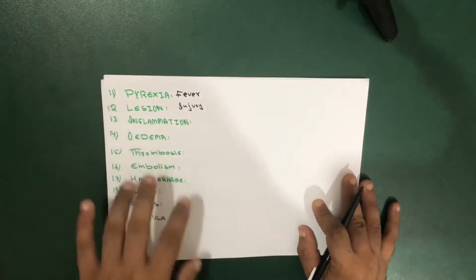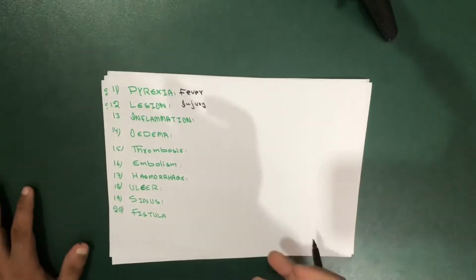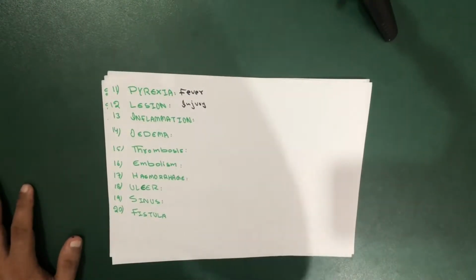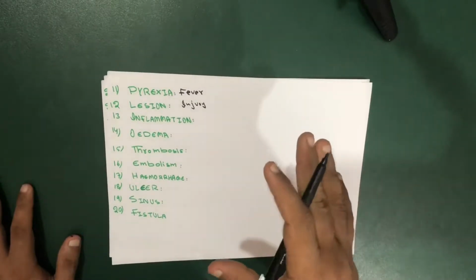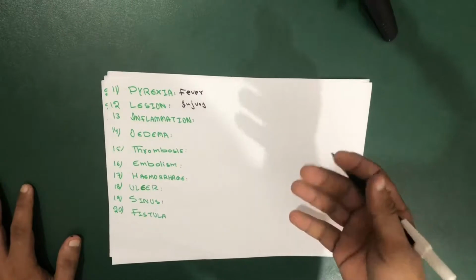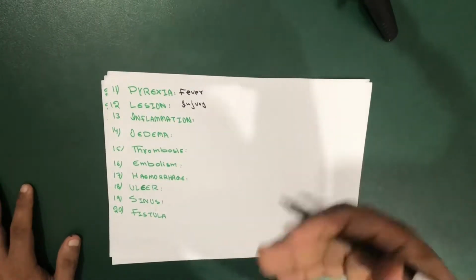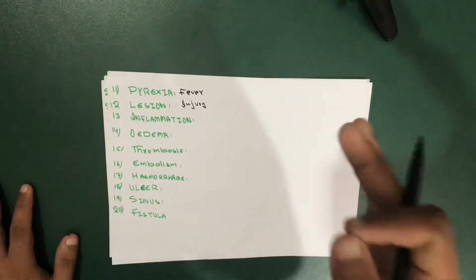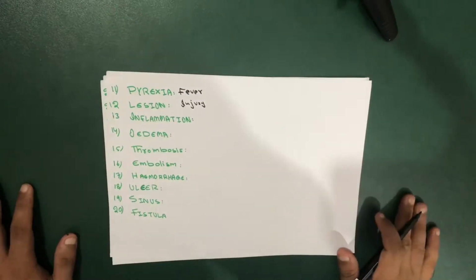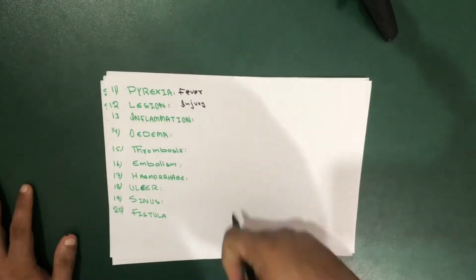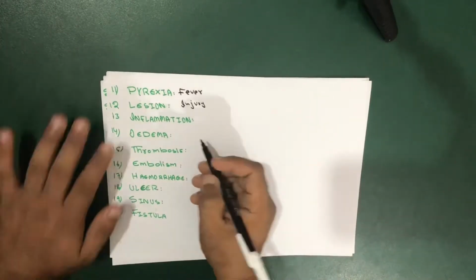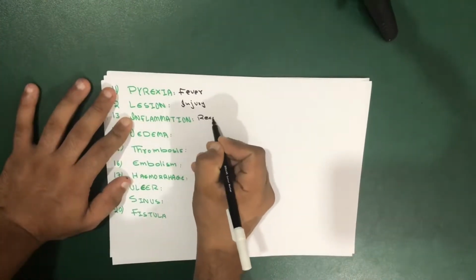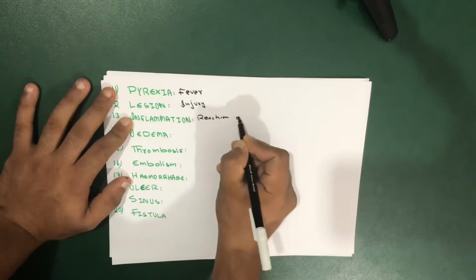In the case of inflammation, you should say it is the local reaction of the tissue to an injury, or an abnormal stimulation caused by a physical, chemical, or biological agent. So this is the definition of inflammation. Be specific: it's the reaction of the tissue.